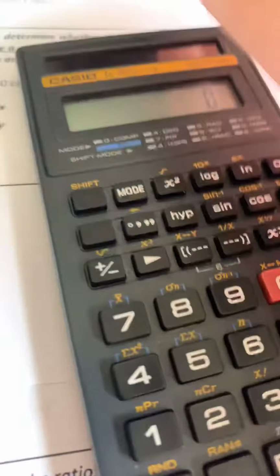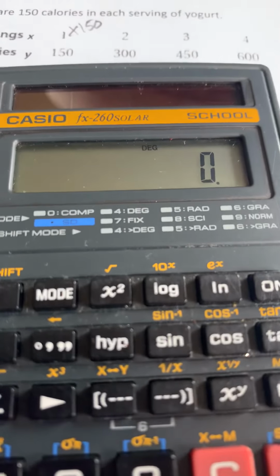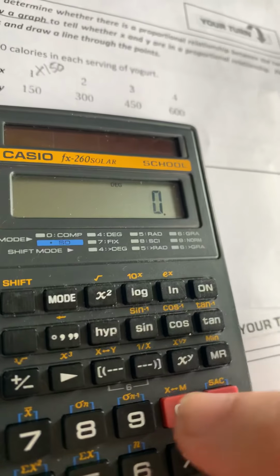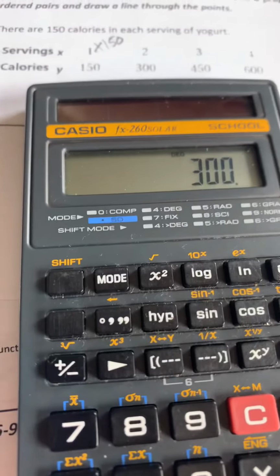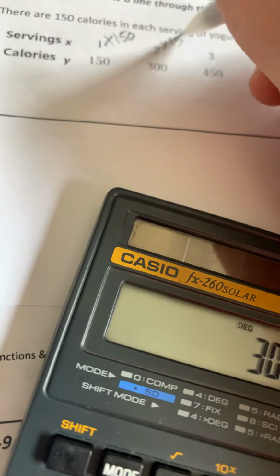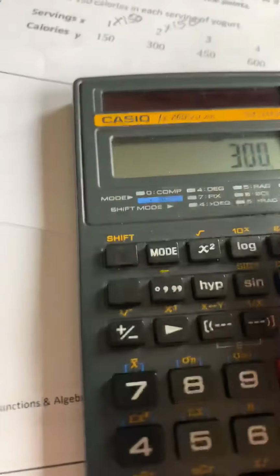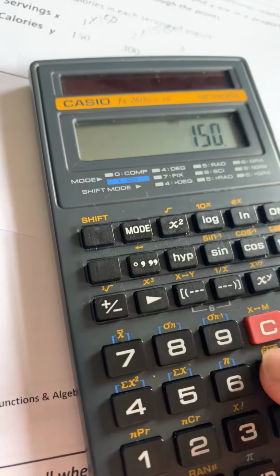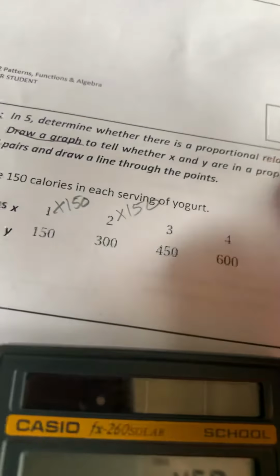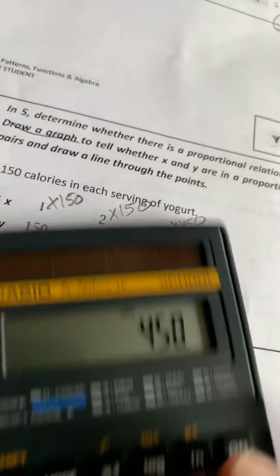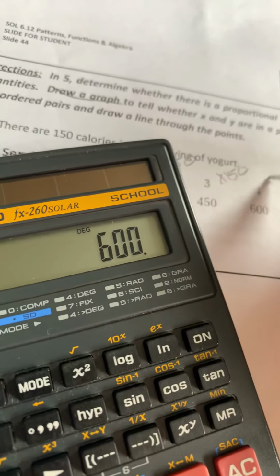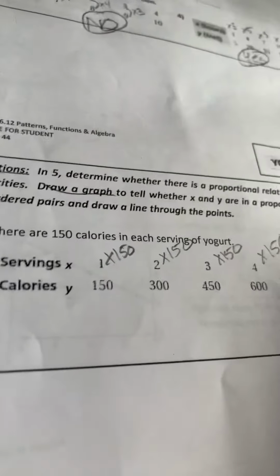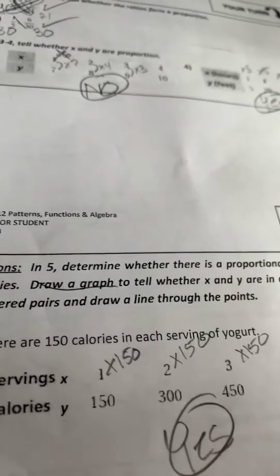Now, could I technically do this next part in my brain? Yes. But I want to check myself. So if I can multiply by 150, 2 times 150 is 300. That one works. 150 times 3 is 450. Does that work? Yes, it does. 150 times 4 is 600. Yes, it does. So I already know, yes, this is a proportional relationship.